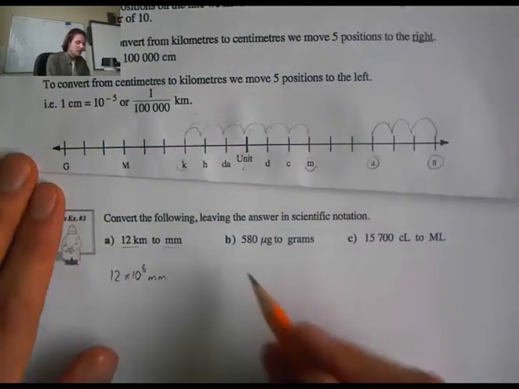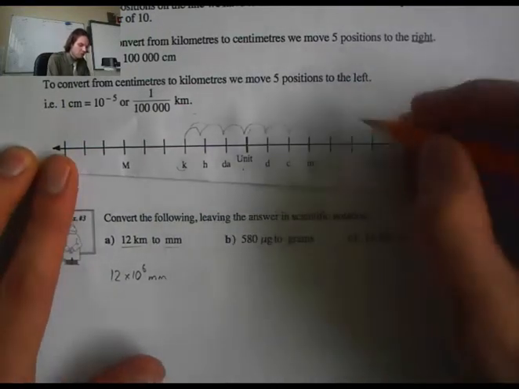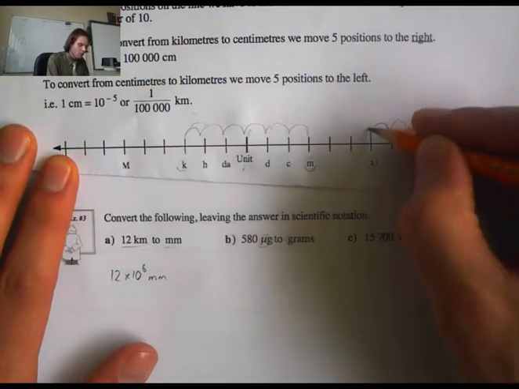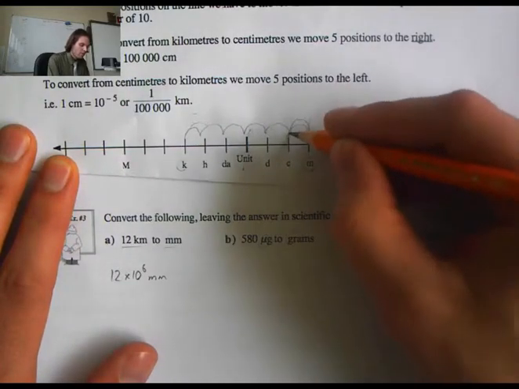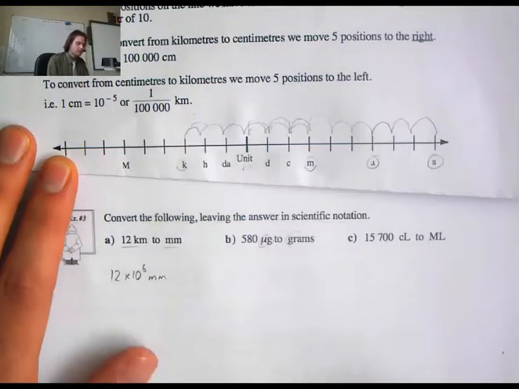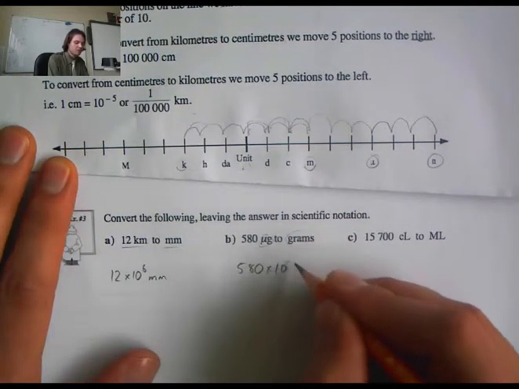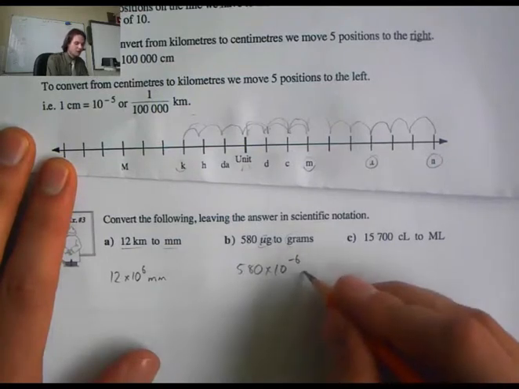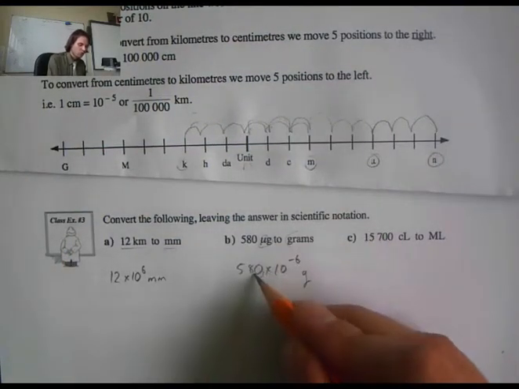Okay? Now we want to go from micro to grams. So this one, we're going the other way. 1, 2, 3, 4, 5, 6. Wow, so that's 580 times 10 to the negative 6 grams. Now I have to move that over 2 decimals, 1, 2.